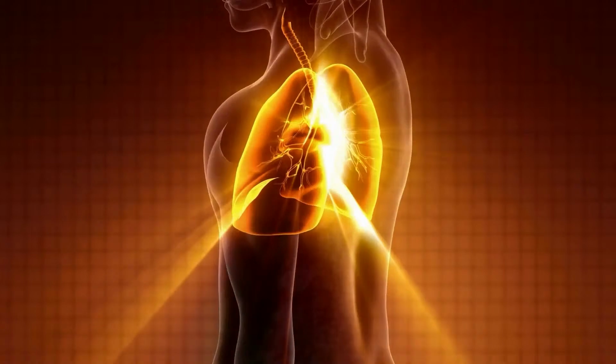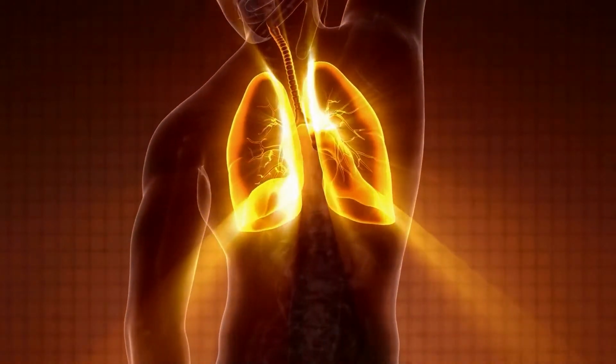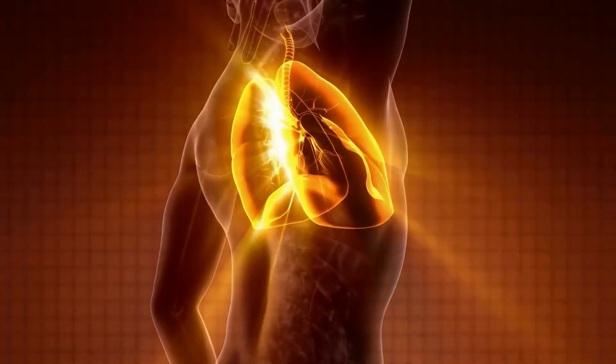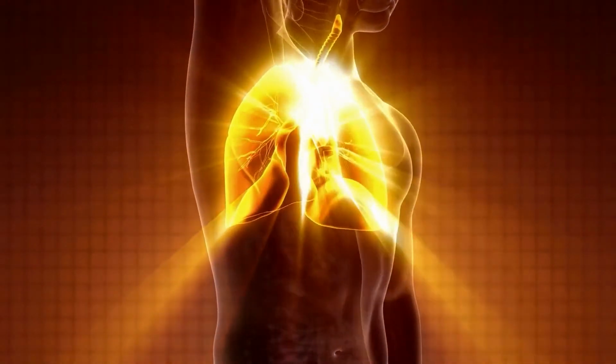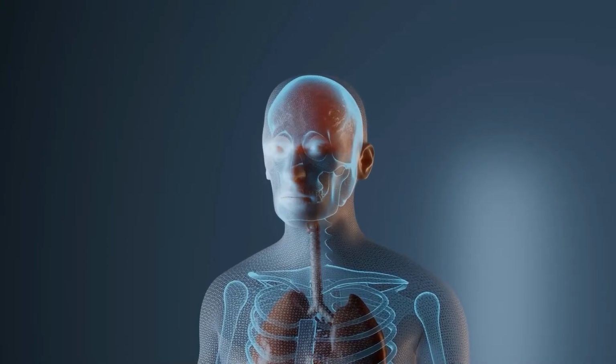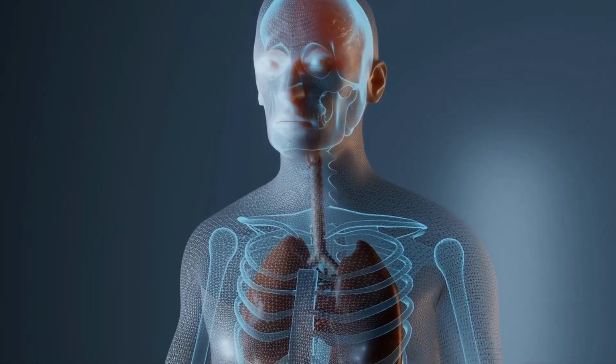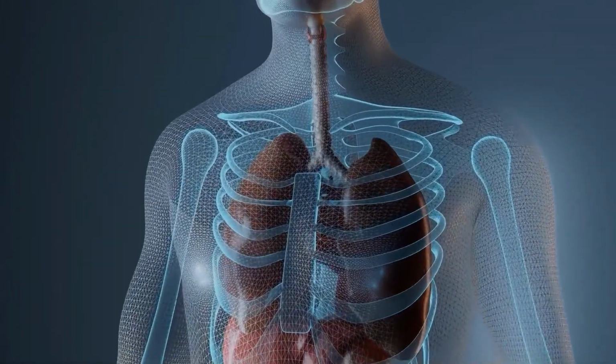Larynx. The larynx, also known as the voice box, is a muscular organ located at the top of the trachea, or the windpipe. It is responsible for producing sound, protecting the trachea from foreign objects, and regulating the flow of air to and from the lungs.